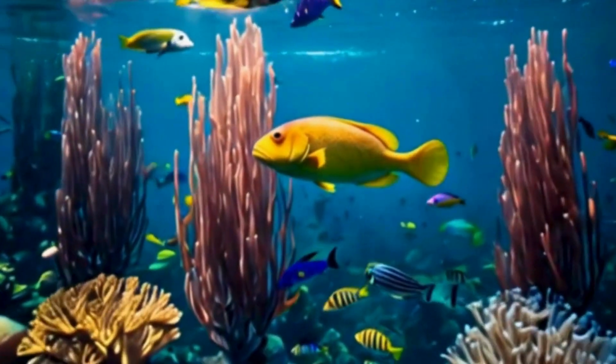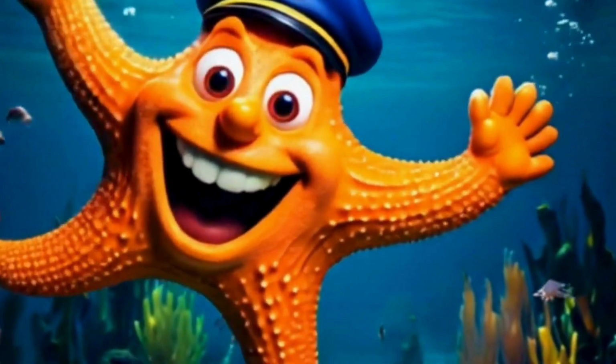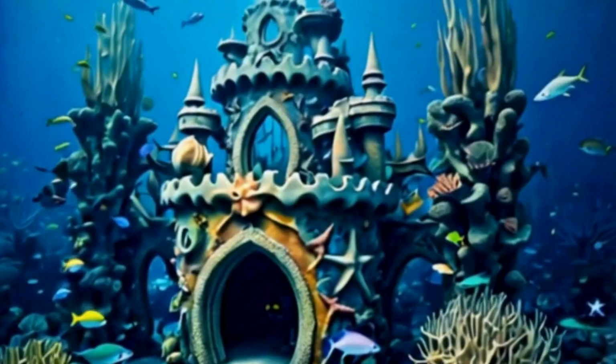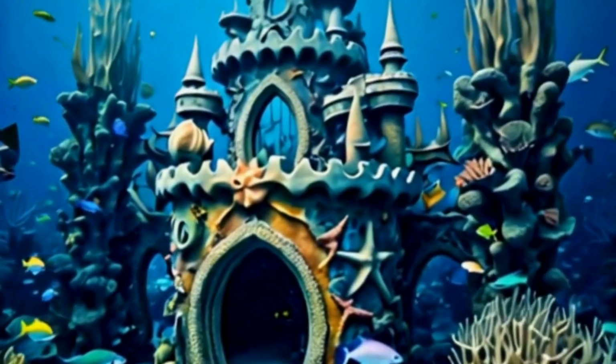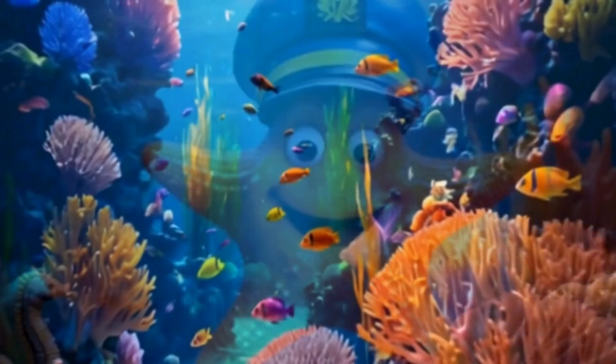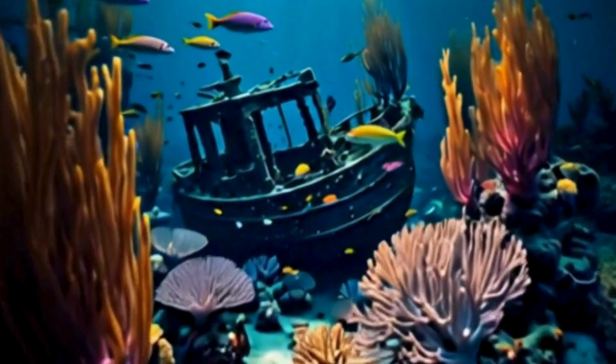This is where Captain Starfish, the bravest little starfish around, goes to school. And it's no ordinary school. It's the Underwater School of Wonders. Every day, Captain Starfish and his friends learn exciting new things about the ocean. But today, something amazing is about to happen.